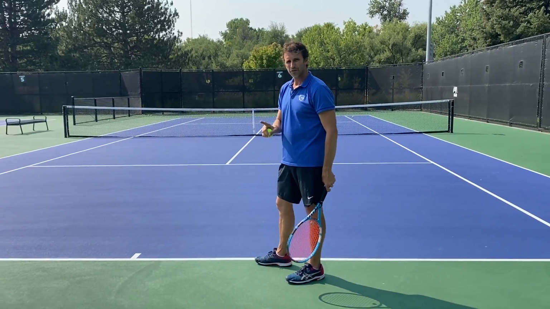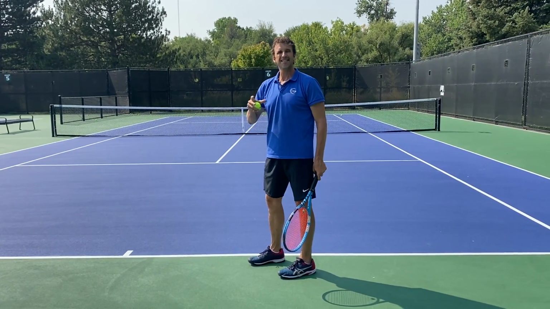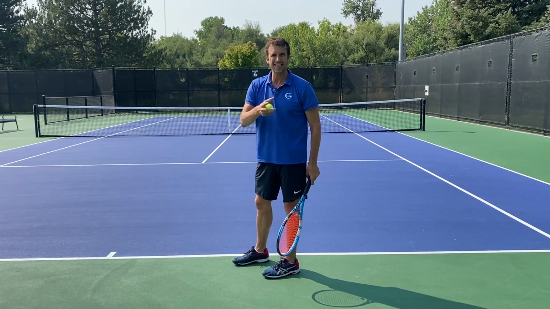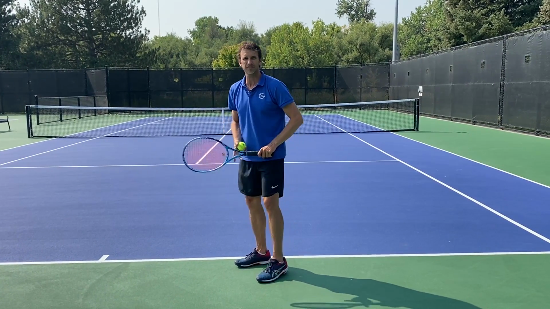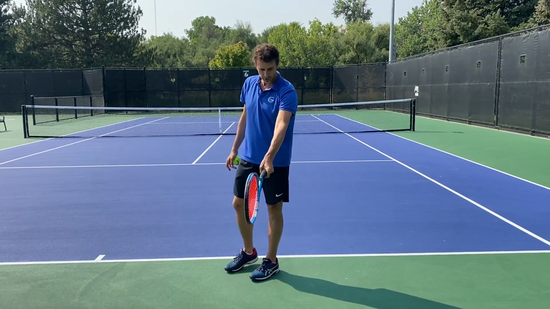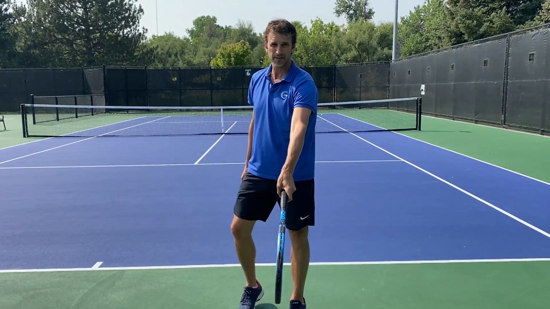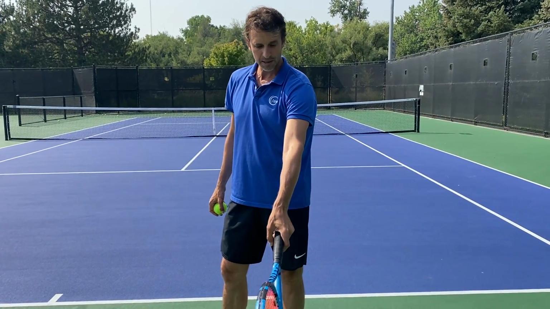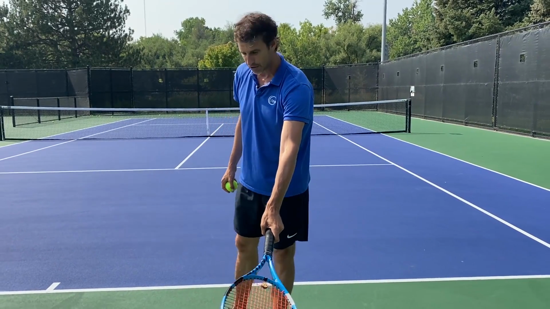But what I will tell you is your stance is going to be dependent on certain variables. And I want to get into that right now. The first thing that we have to cover is the grip. See this grip right here? This is a continental grip, okay? Most tennis players have more of a forehand grip when they serve.